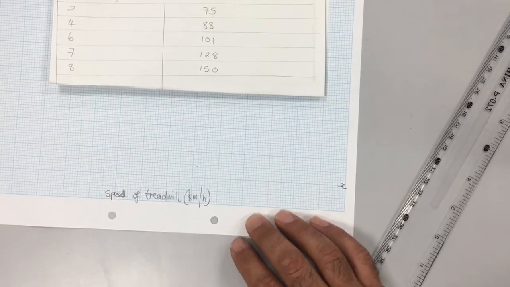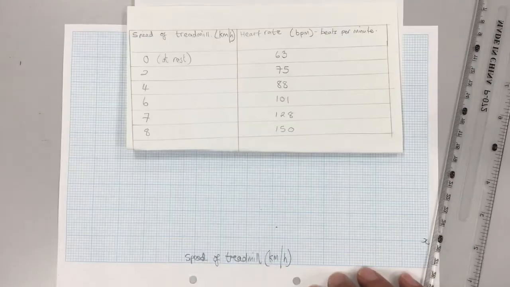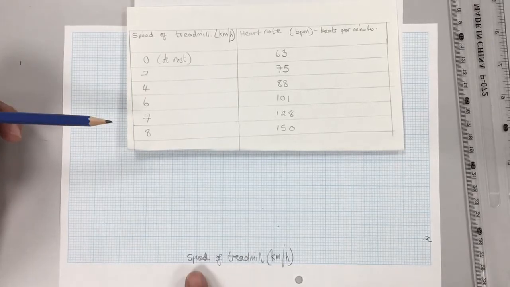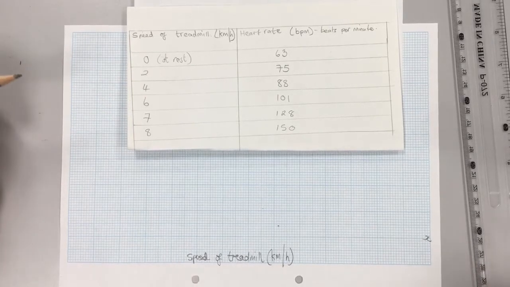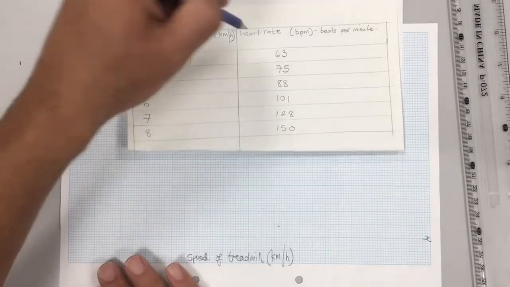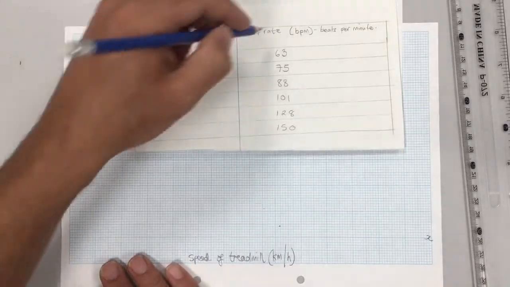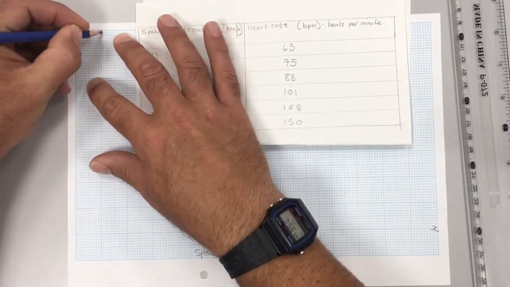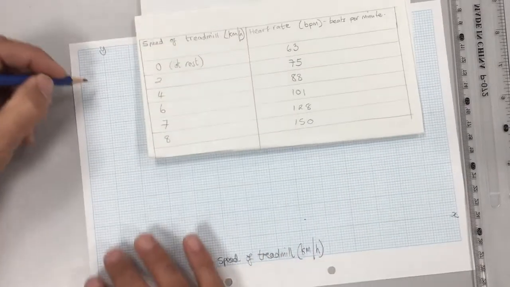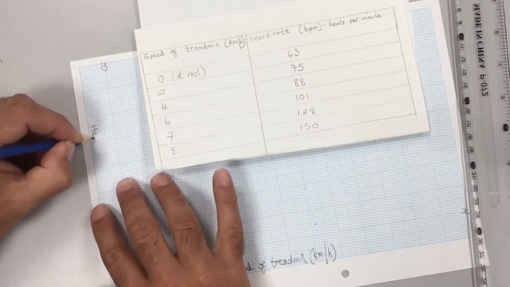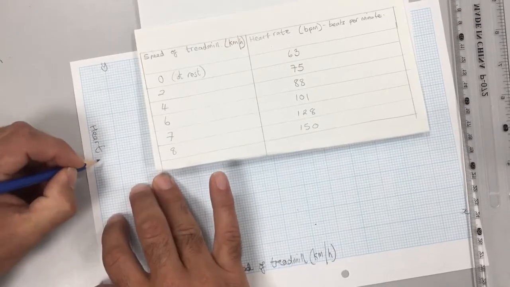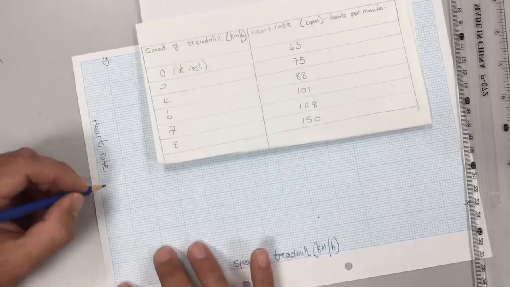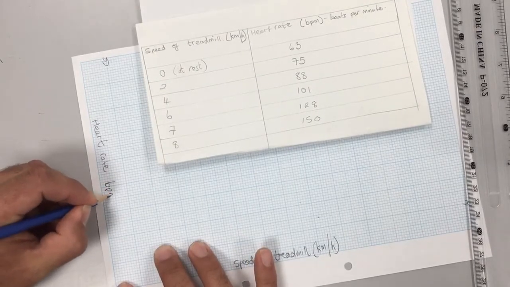We're going to be measuring the heart rate as a result of increasing the speed of the treadmill. Now, because this is the dependent variable, it goes on the y-axis, which is just here. And that's going to be heart rate. And don't forget the units, it is beats per minute.